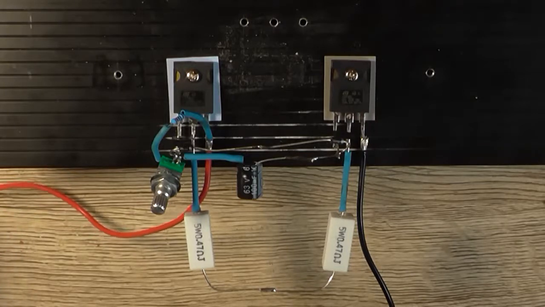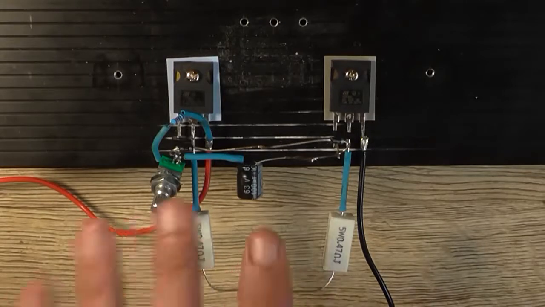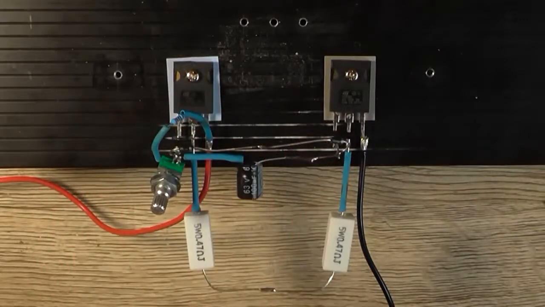The Zobel network, which is the 10 ohm resistor and the 100 nanofarad going to ground off the output here, is removed. It is necessary to prevent the output stage from going into oscillation, and we will probably see it going into oscillation on the oscilloscope. So anyway, let's hook it up and see what it does.